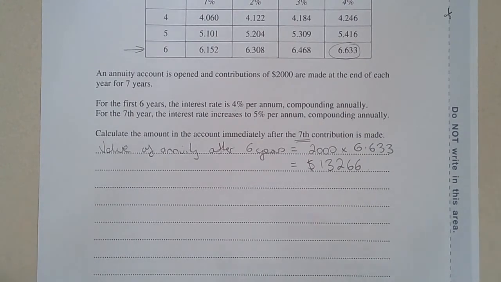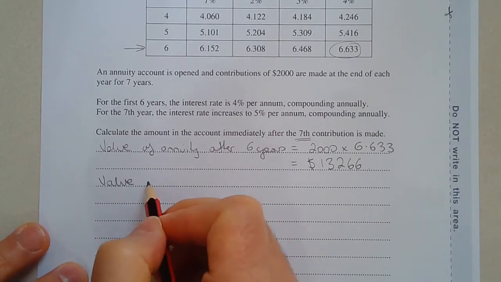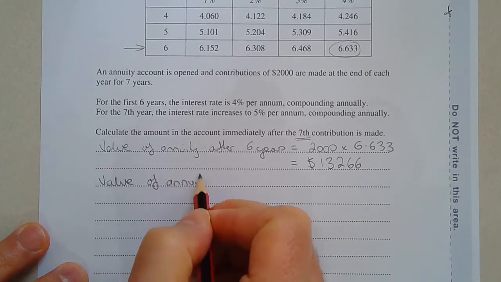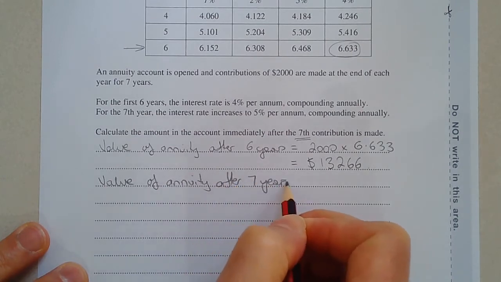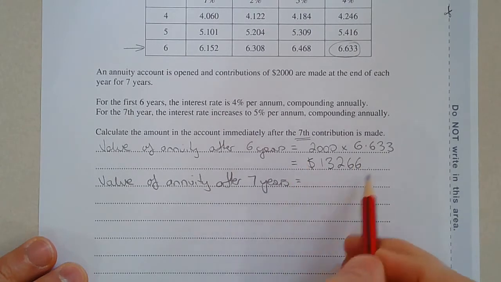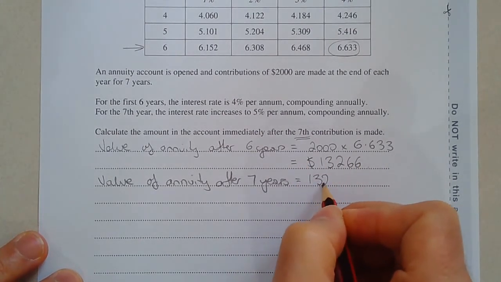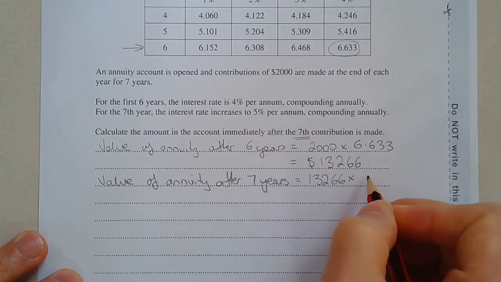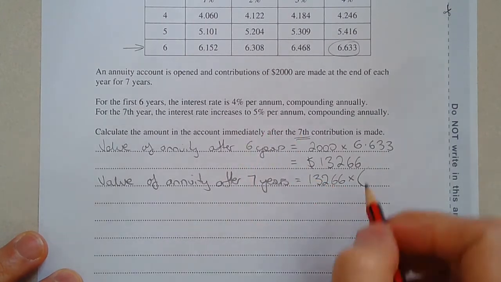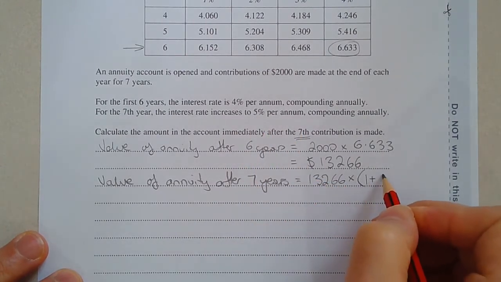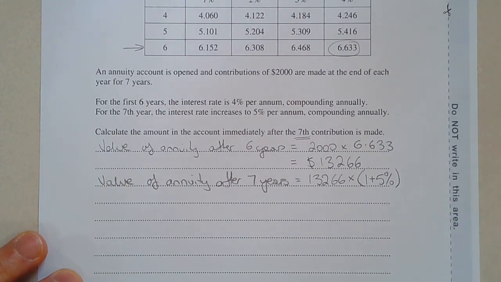But the 7th year, the interest rate changes. So the value of the annuity after 7 years is equal to whatever we had gotten in the first 6 years, so that's going to be 13,266 multiplied by 1 year's worth of compound interest, because it changes to 5% per annum. So it's just going to be 1 plus 5%. And it's 1 year's worth, so it's just to the power of 1, so I'm not going to show that.